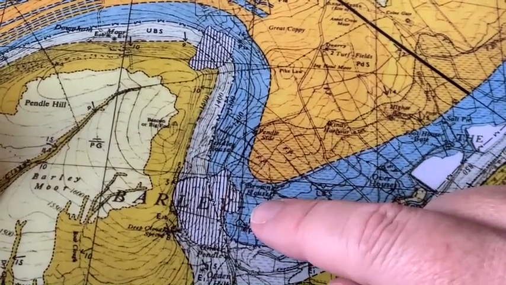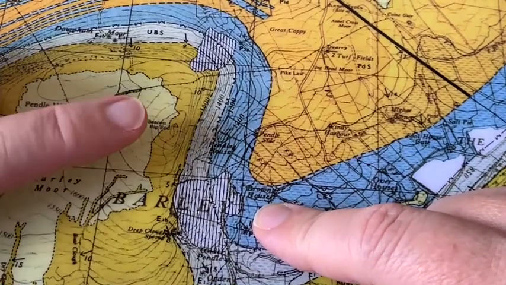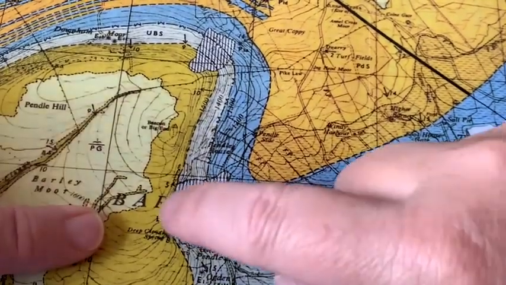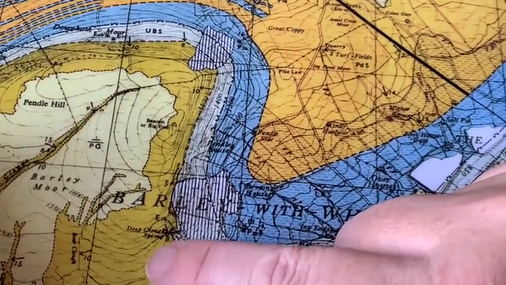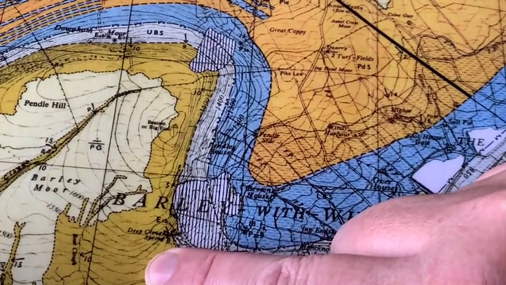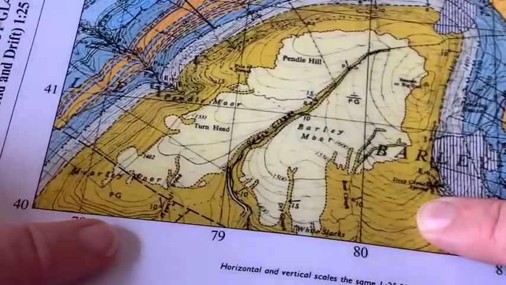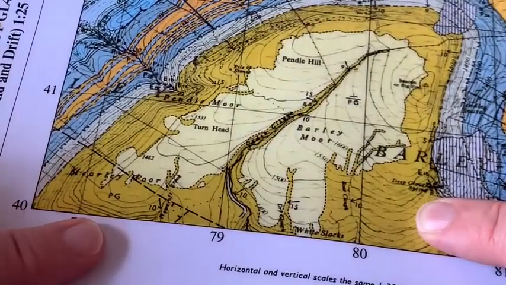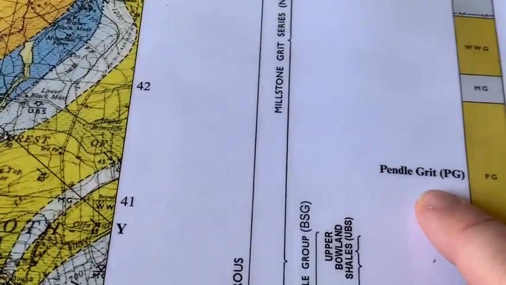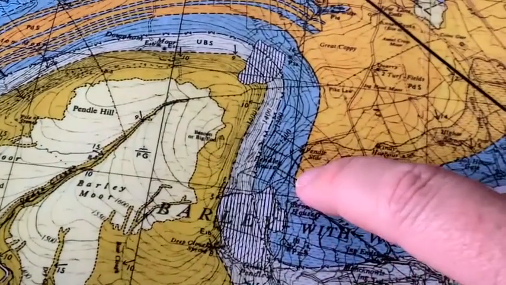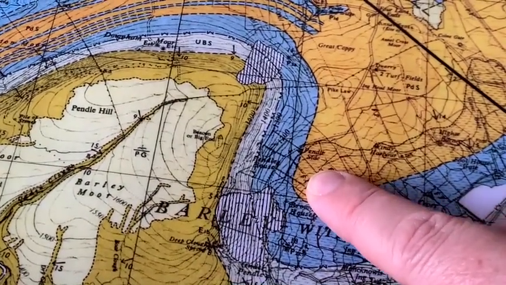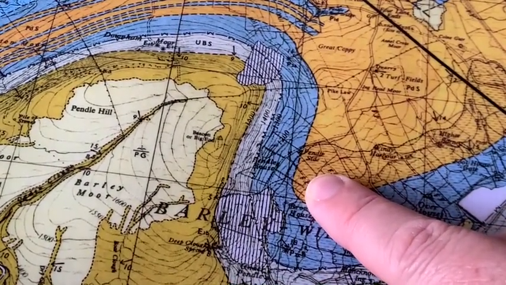Right, geologically speaking, this stuff here, this orangey yellow colour, is PG, based on the symbol there, which is Pendle Grit. And the yellow stuff, let's see if we can find the code for it.